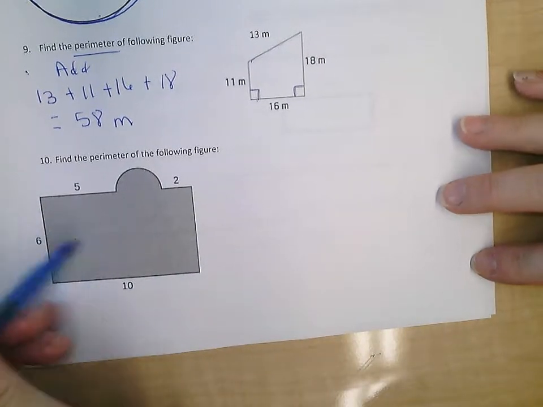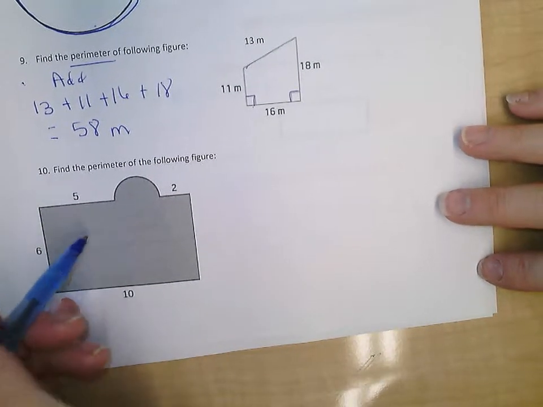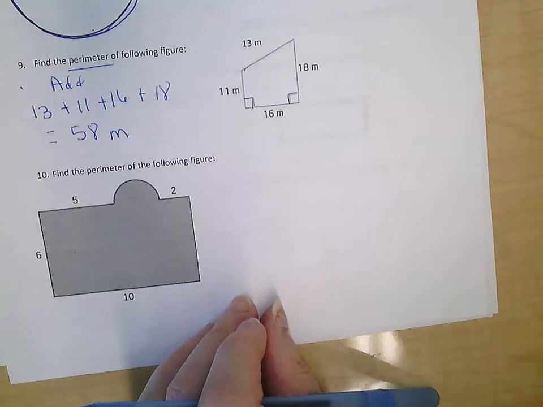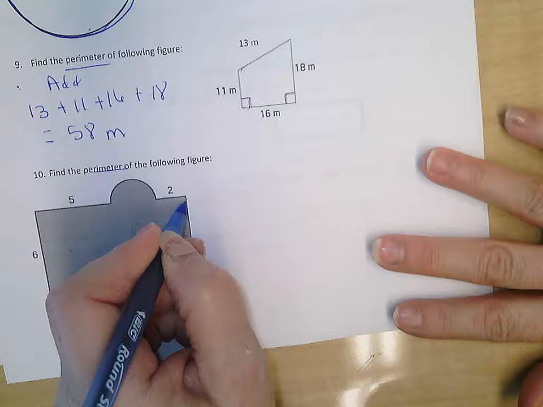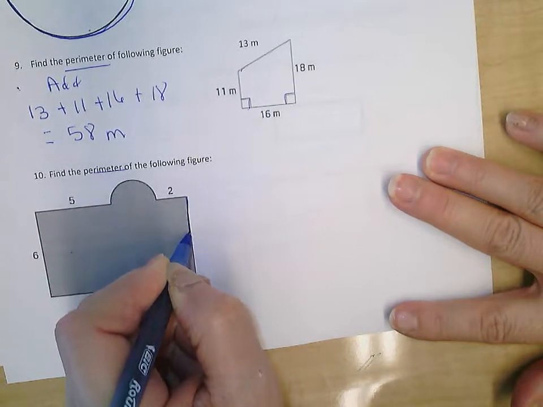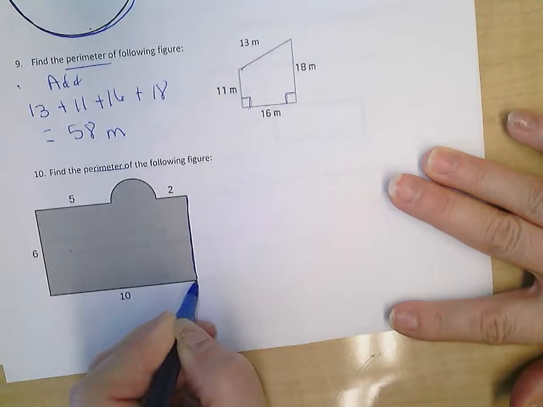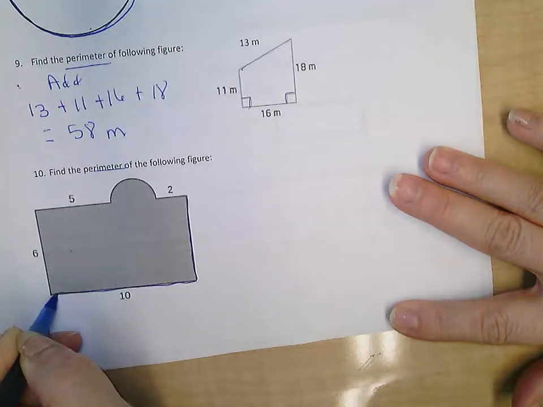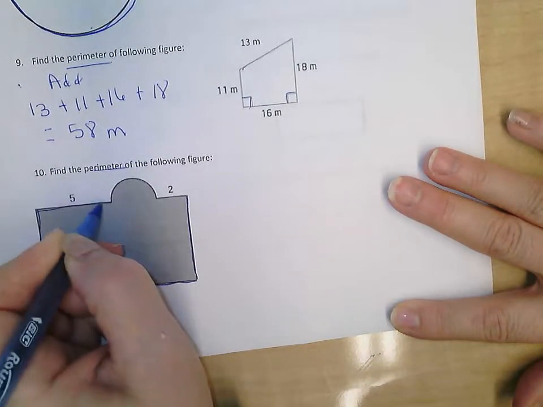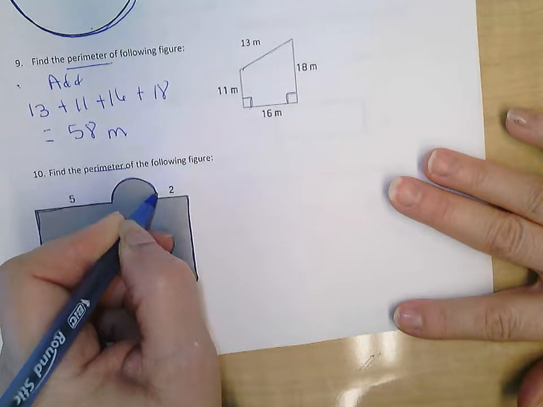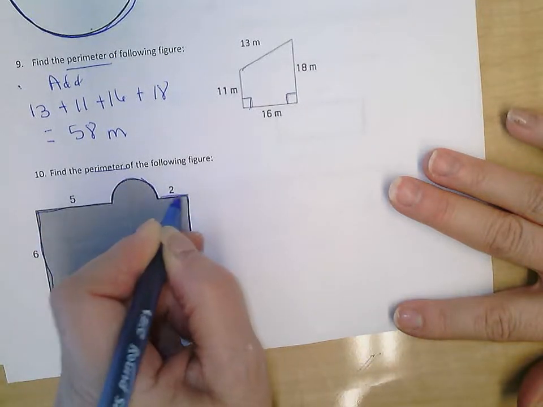Now this is a more complicated figure. This is a composite figure, and we're going to look into this. Again, we're interested in our perimeter. So because it's more complicated, we'll take our pen and we'll travel all the way around. Down, across, up, again over, and then we're going to be on a curved surface and then back around.